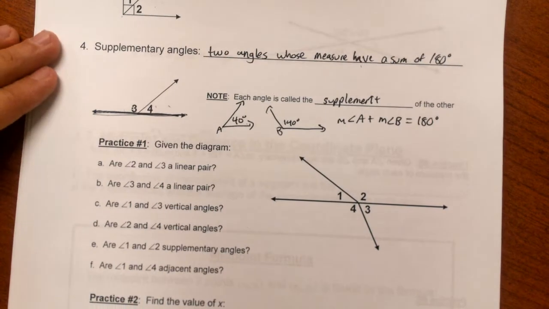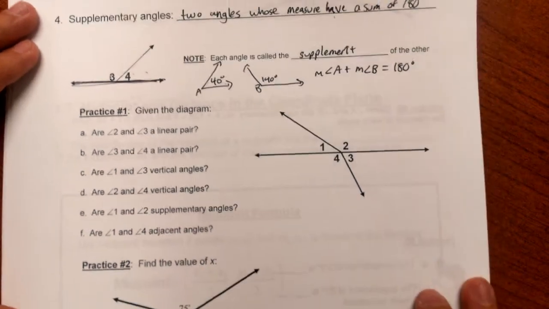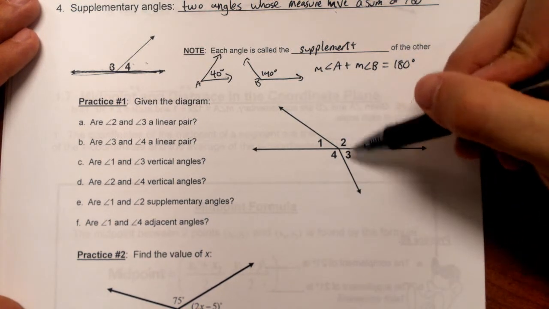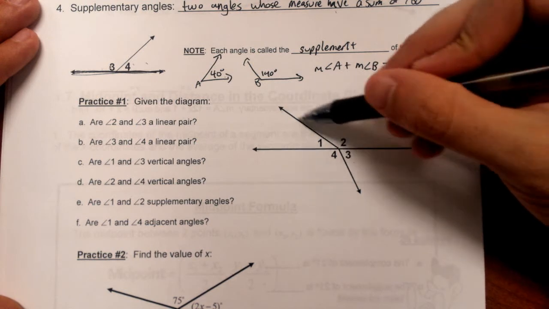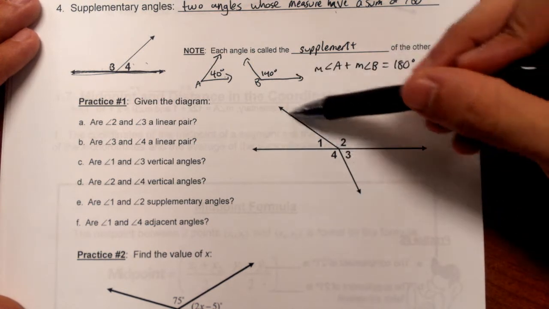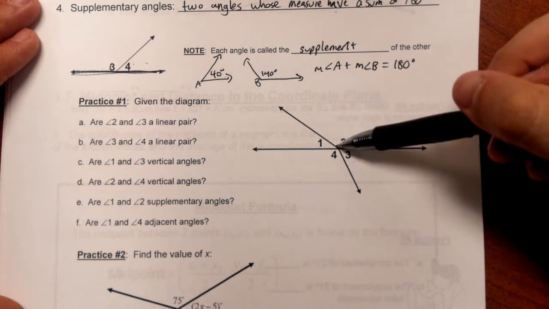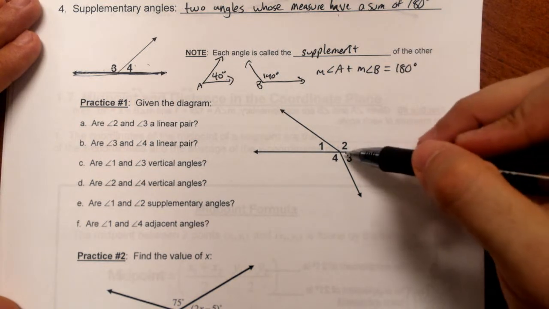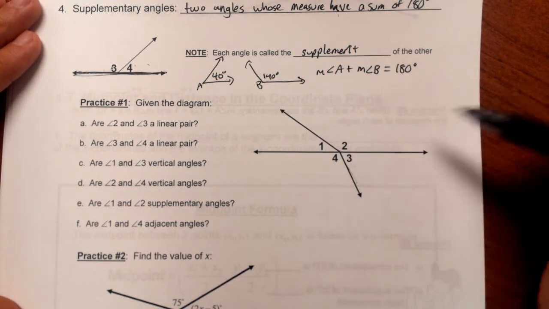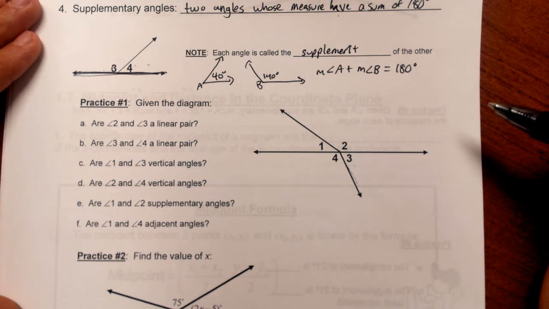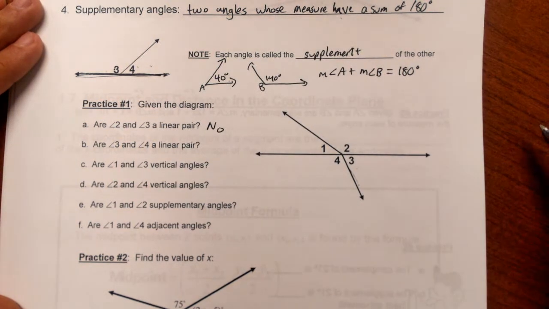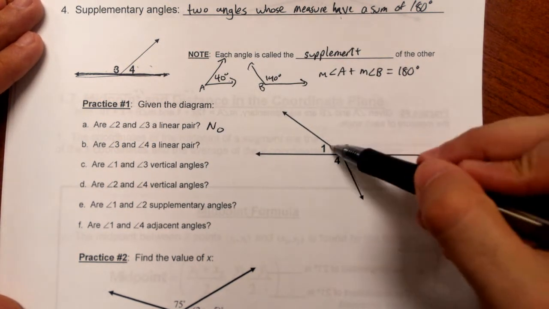So, given this diagram, they're asking several questions. Are 2 and 3 a linear pair? Let's take a look. The problem with 2 and 3 is they don't add up to 180 degrees, because 2 and 3 are not on a straight line. Notice how this ray goes out here, but this ray veers out to the left. So the non-common sides, right here and here, are not opposite rays, therefore they're not a linear pair. So this is a no. It has to add up to 180 degrees, and this angle right here is more than 180 degrees.